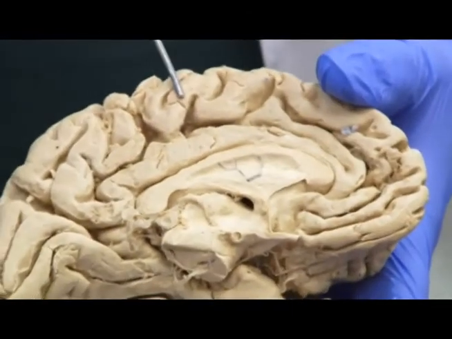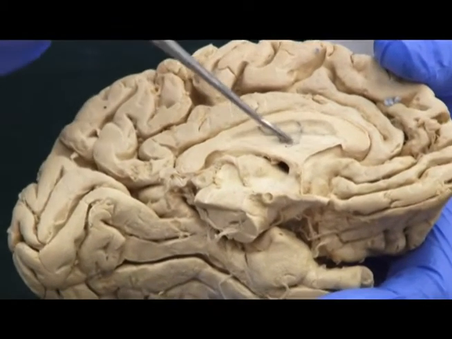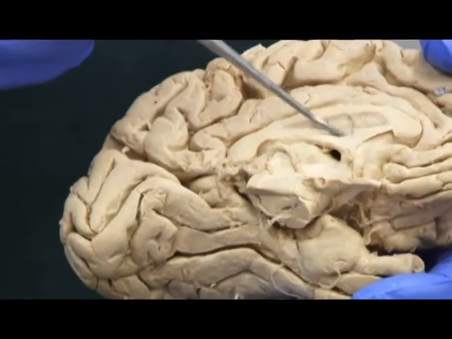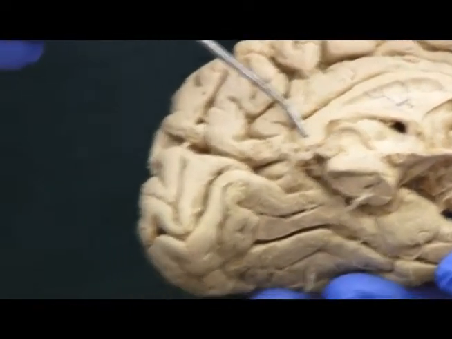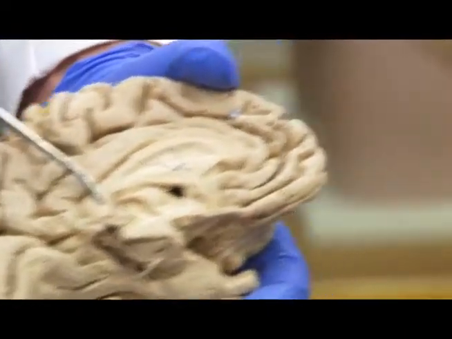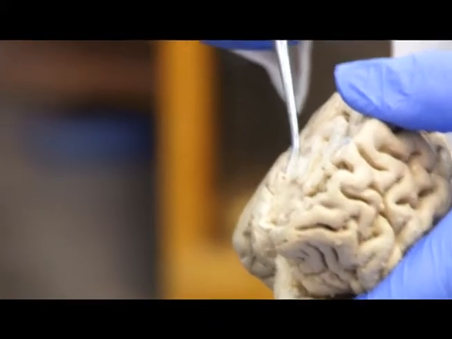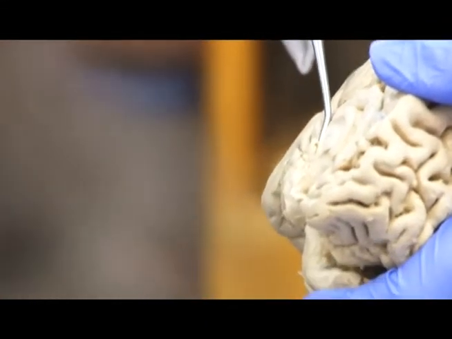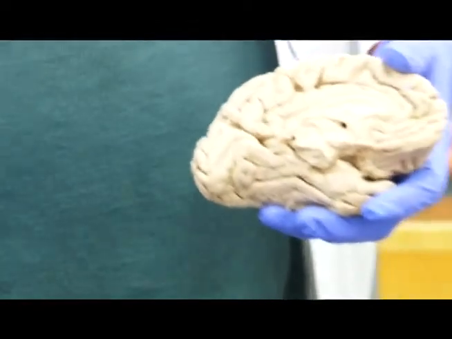This is the precentral gyrus, postcentral gyrus, parietal lobule, cingulate gyrus, septum pellucidum, the ventricles, thalamus, hypothalamus. Then we have this baby right here. This is all white matter. Ladies and gentlemen, this is the corpus callosum. Corpus callosum means big body. Colossal. Colossal structure. Corpus callosum has one function only.